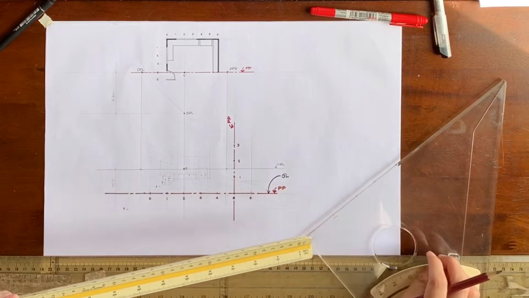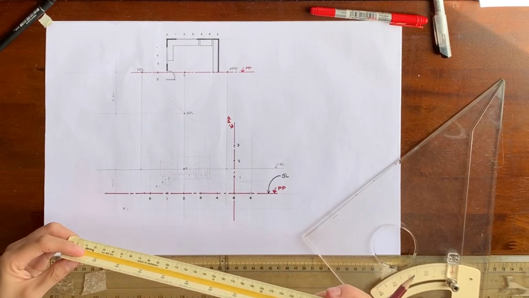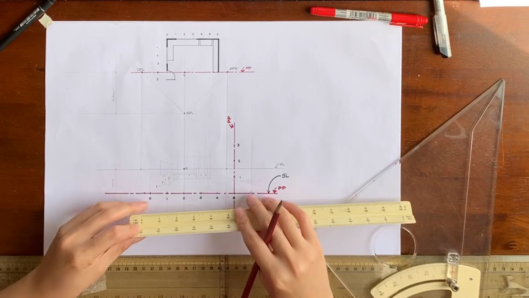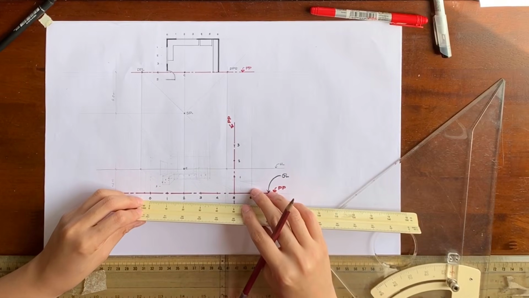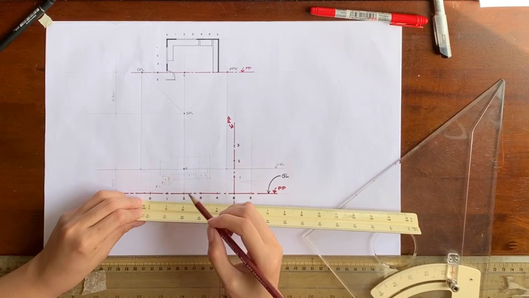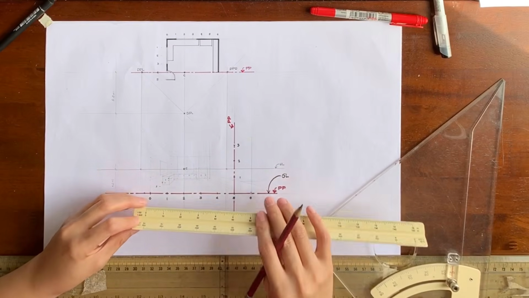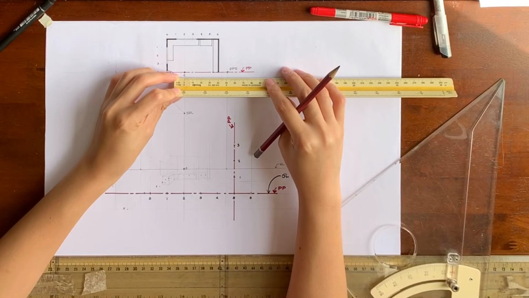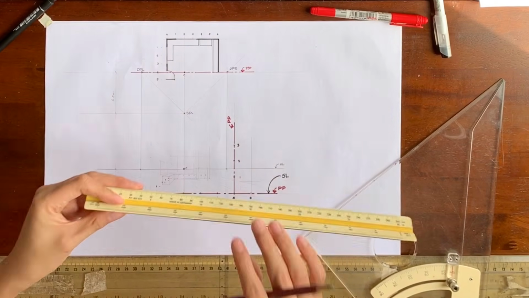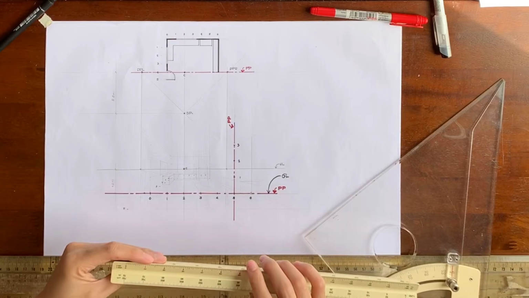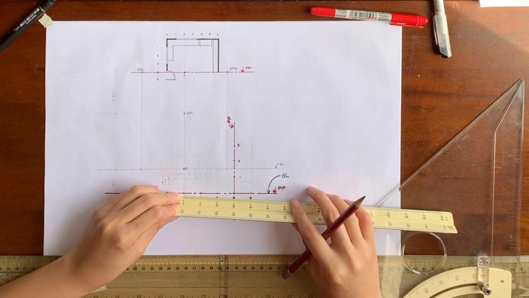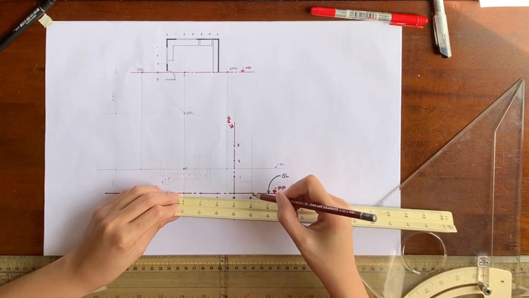Now you have to measure 2 meters from your C, or the central axis of vision. 1, 2. Okay, that is 2 meters. And again, we're going to check this part here. So it's 4 meters, and we're going to transfer that measurement to this side. So here is our 4 meters.